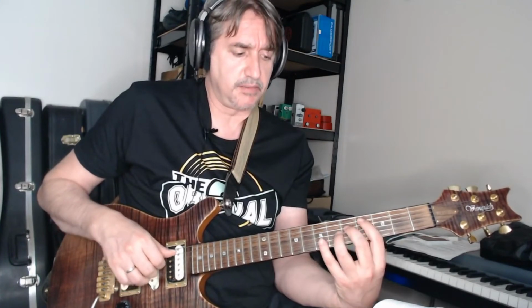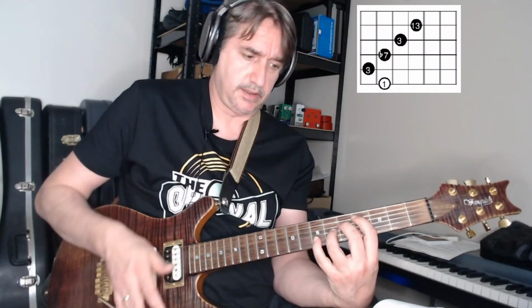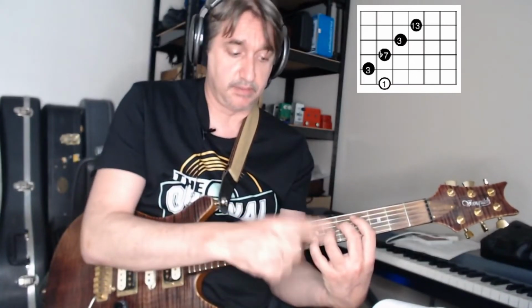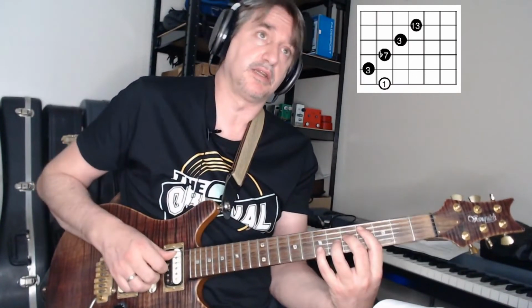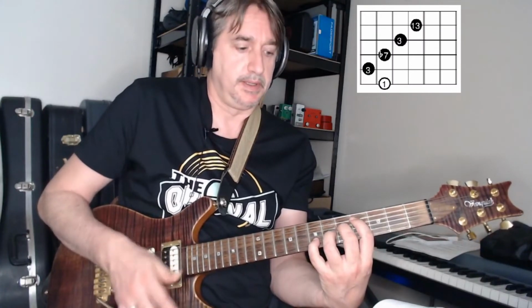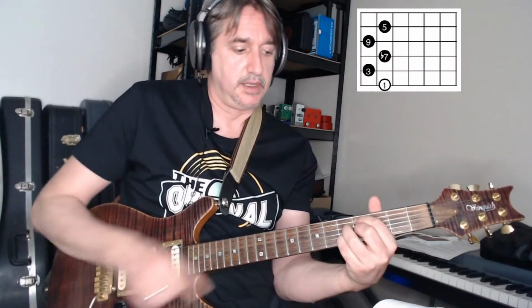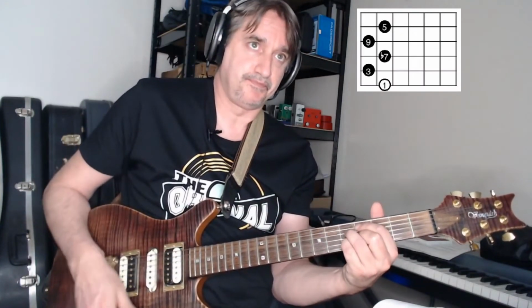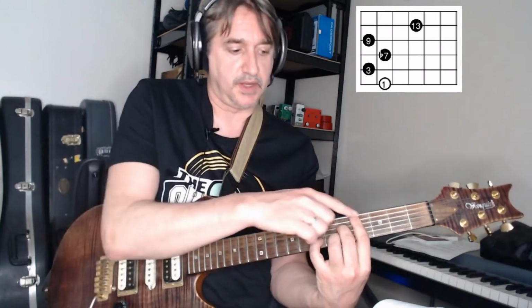You can have the 3rd in the bass. This is also an A7. This is 3, flat 7, another 3, and a 13, a 6. This is all with a 3rd in the bass. 3, flat 7, 9, and 5. 3, flat 7, 9, and 6. I said there are many shapes you can find in the PDFs, which I'm uploading with the lesson.